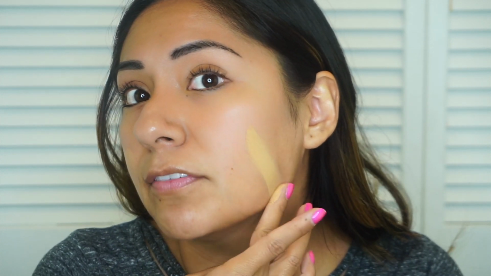I have some of my foundation shades right here that I normally use. For example, this one is the Clinique Better Than Perfecting, and this one is in the shade Golden Neutral. So this one is going to be more of a yellow undertone, but not too much. And when you blend it in, I feel like this one is a pretty good match for my skin.